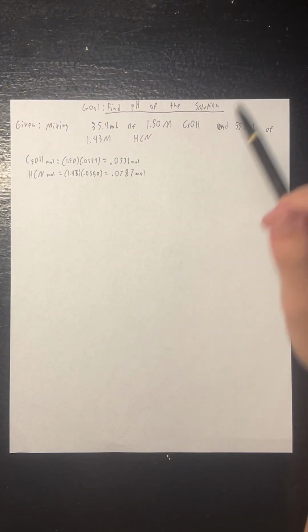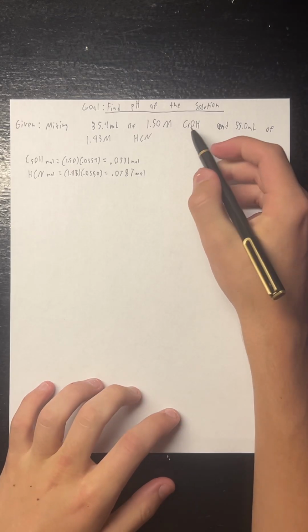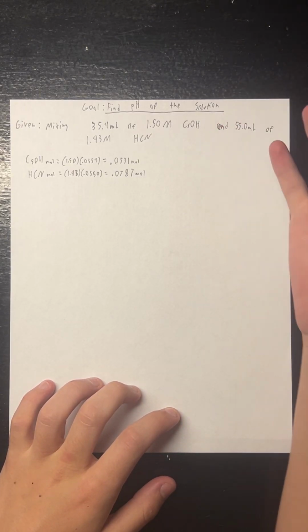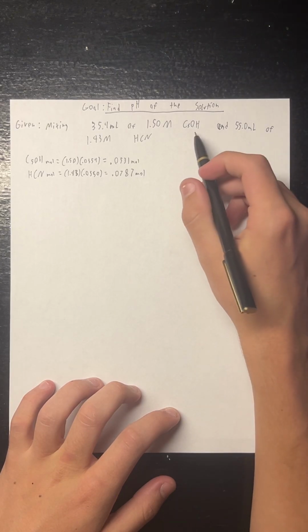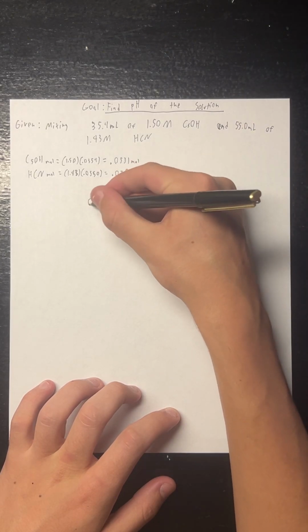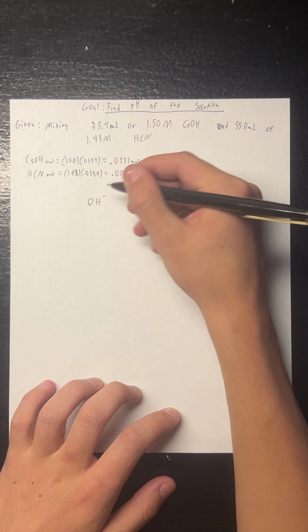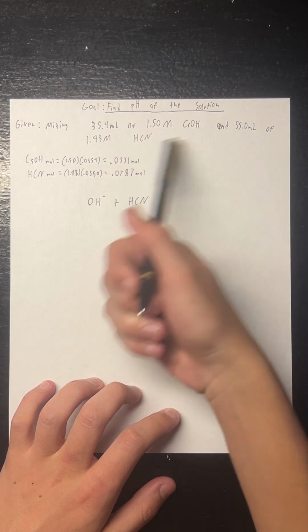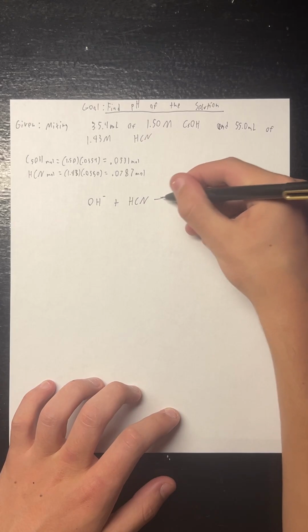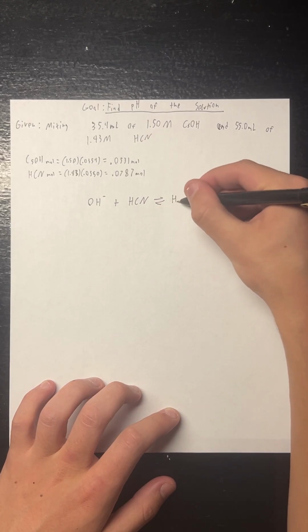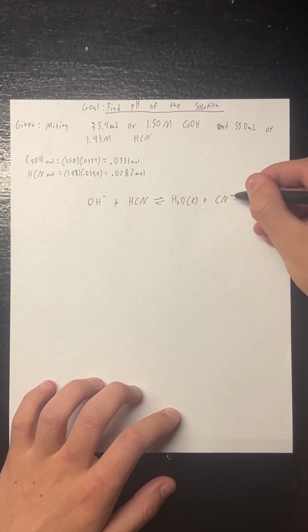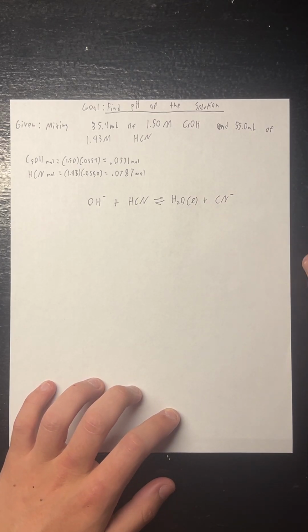Now that we have our moles, we can set up our equation. When we're mixing these, Cs acts like a spectator ion, so it's not really used in the equation, and we can just use OH instead. Our equation is OH minus plus HCN goes to H2O, which is a liquid, plus CN minus, which is the conjugate base.